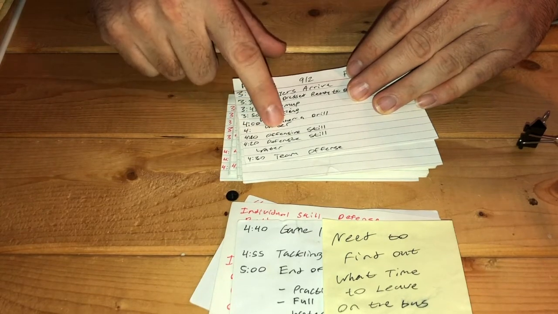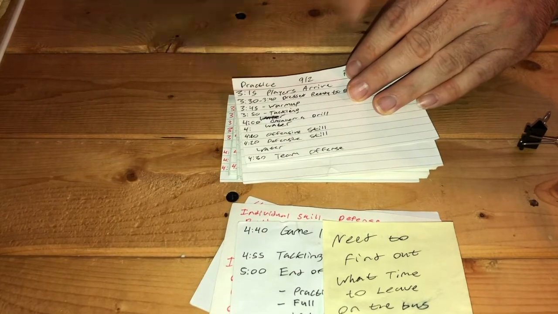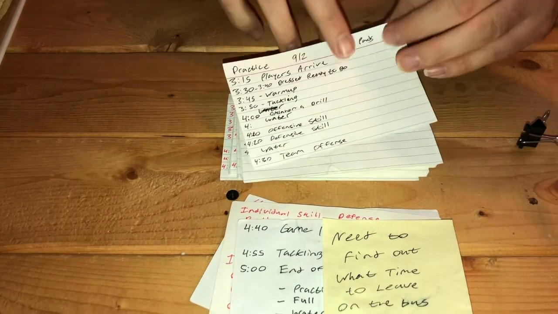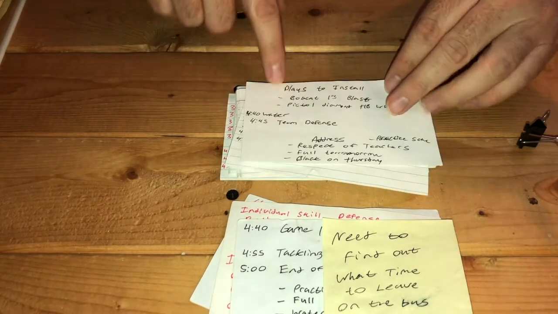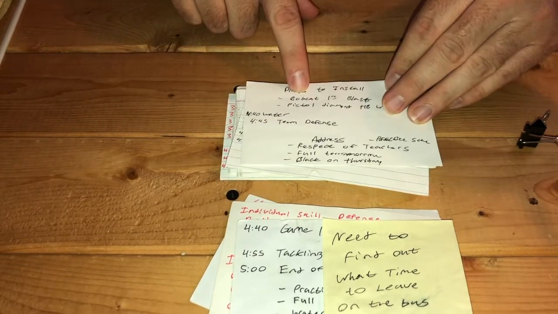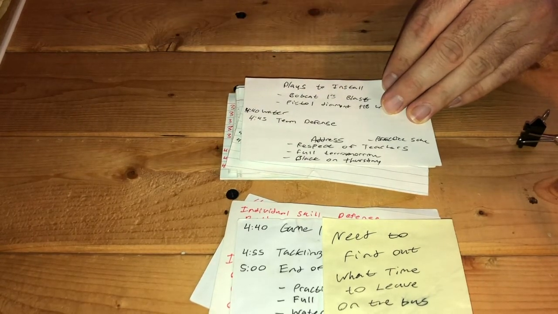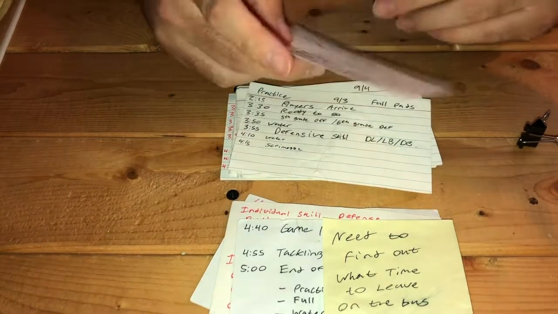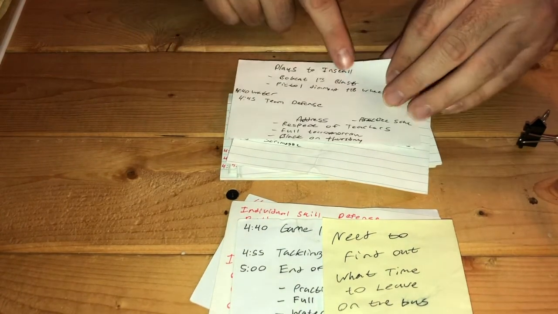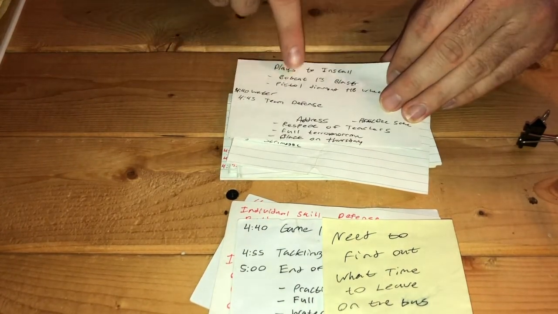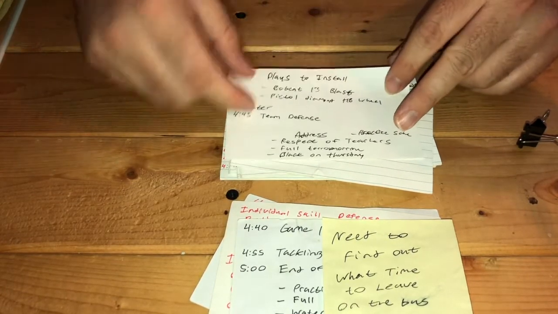Water break, offensive skill, defensive skill, team offense. Okay, so we're actually running plays versus bodies. Plays to install. Here we go. So Bobcat 13 blast. Wow. Okay. Really don't know. I know we were in a Power I set when we put in Bobcat, and then we did Pistol Diamond, halfback wheel.